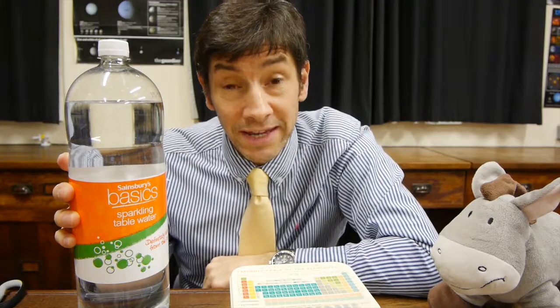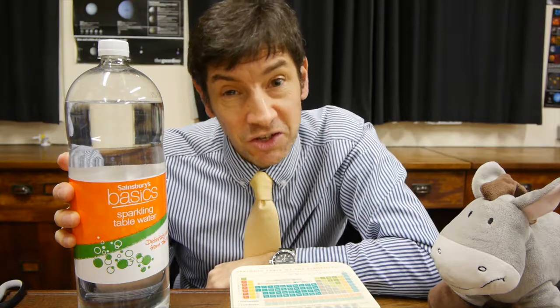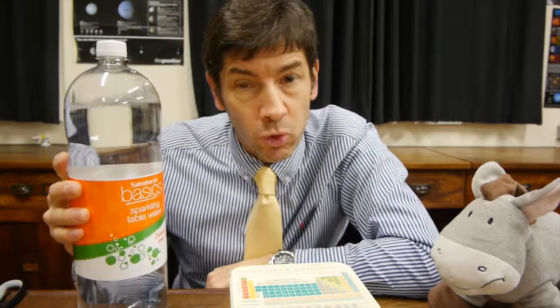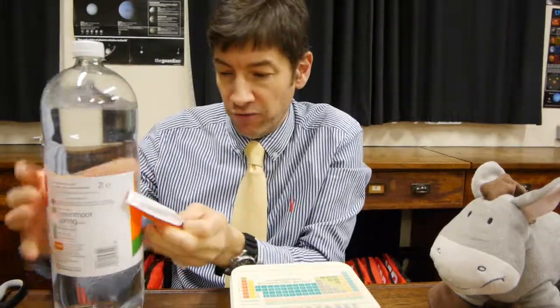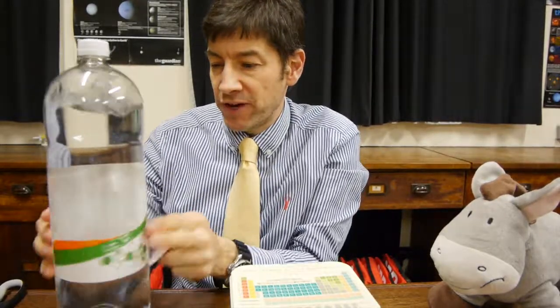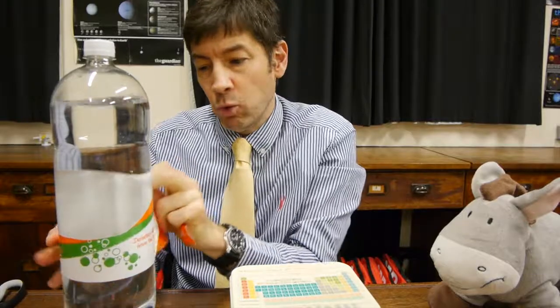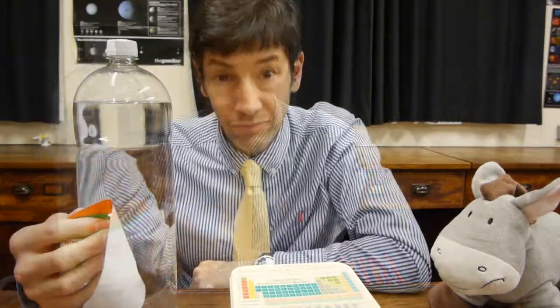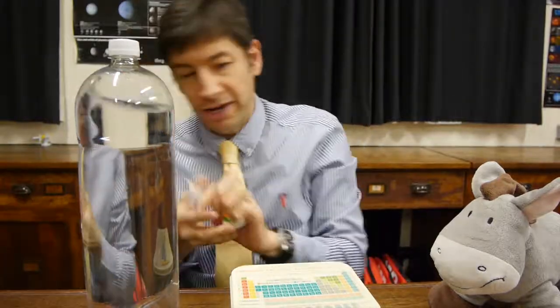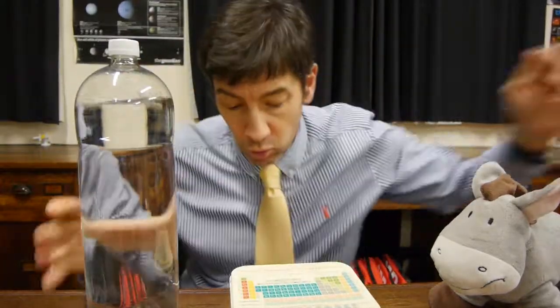So the first thing we need is a liquid with a lot of gas dissolved in it. I've got a bottle of mineral water here and I've not yet opened it. What we're going to do is just take the label off it, and if we remove the label, we'll be able to see what's going on inside the liquid rather better. So I've removed the label completely, and we've got a clear bottle of mineral water.